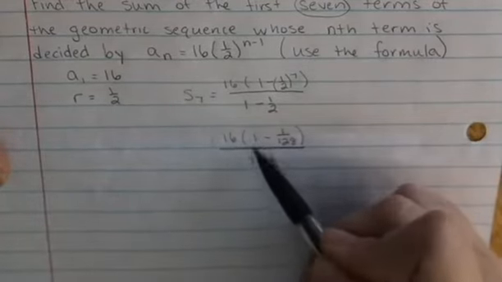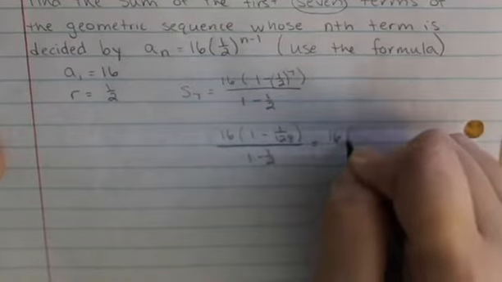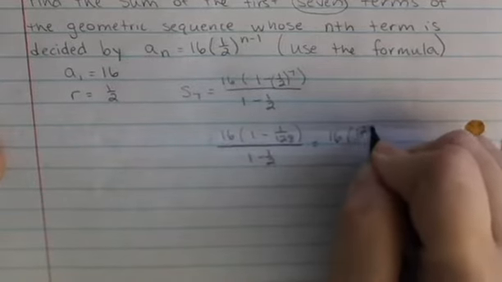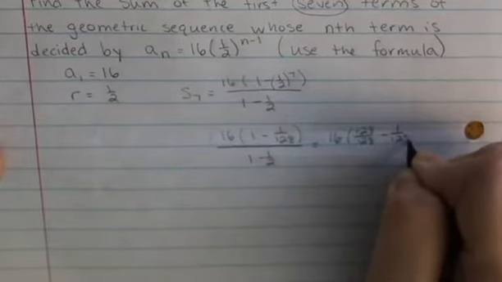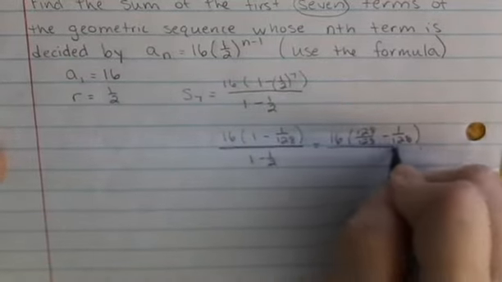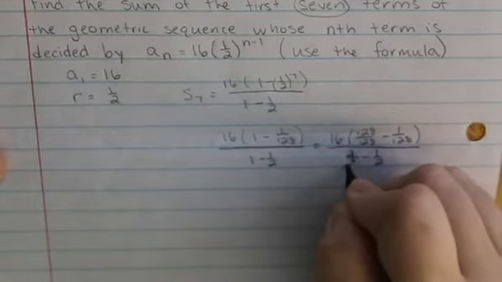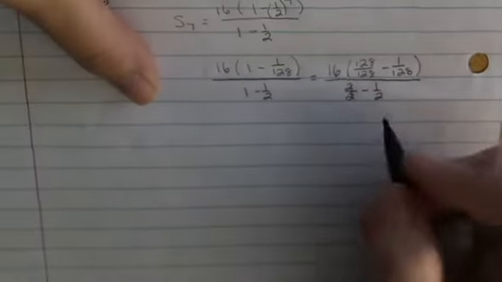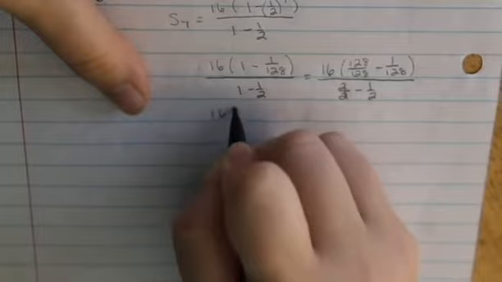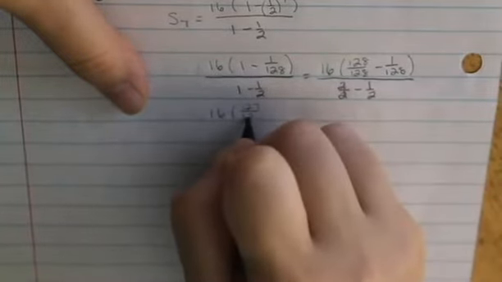We have to take this 1 and change it so that it has the least common denominator with the things it is subtracting. So the first one is going to change into 128 over 128, and we're still subtracting 1 over 128. And then the bottom one is going to be 2 over 2 minus 1/2. I forgot to put that at first. So we are going to end up with 16 times 128 minus 1, which is 127 over 128.